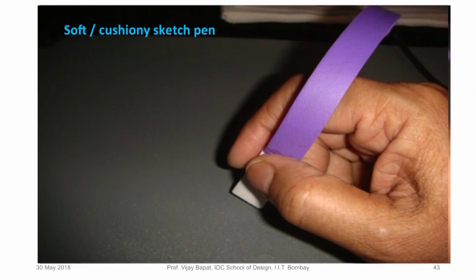Soft, cushiony. The whole body is soft, cushiony. So it is having the self-skinning, flexible polyurethane foam. Polyurethane foam acts as a storage and outside skin protects the ink coming out, and it's very flexible thing, possible.